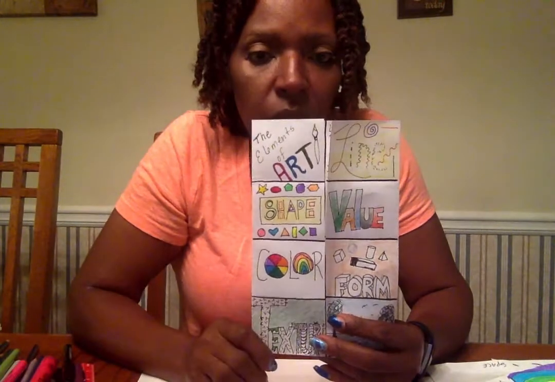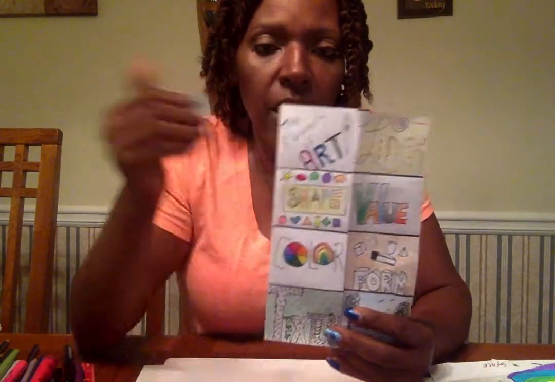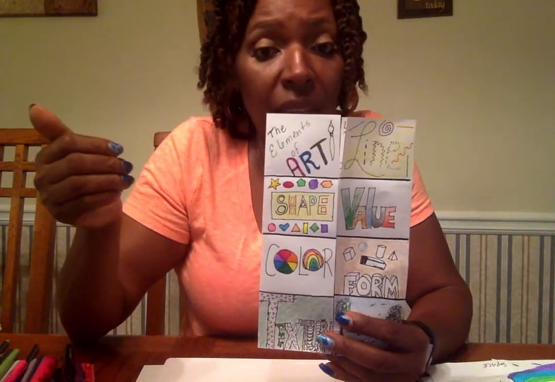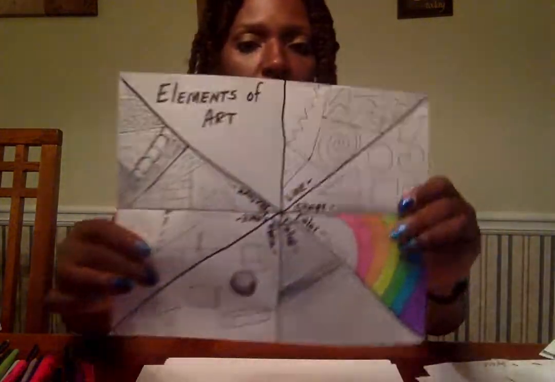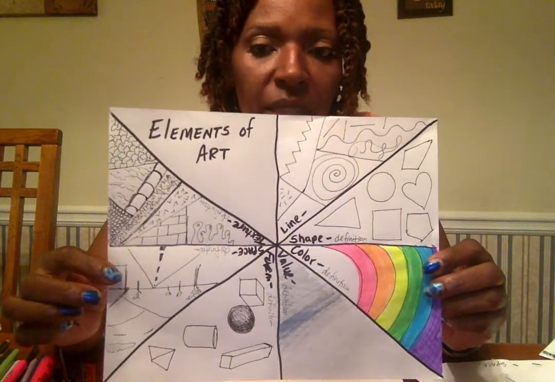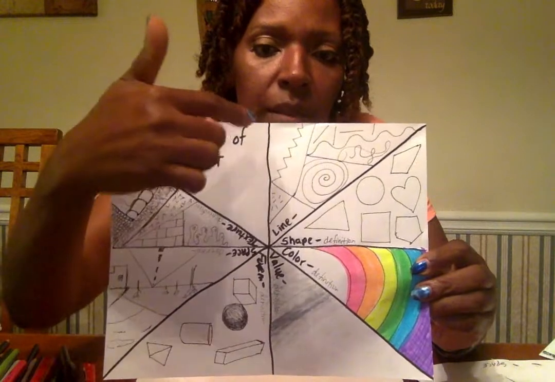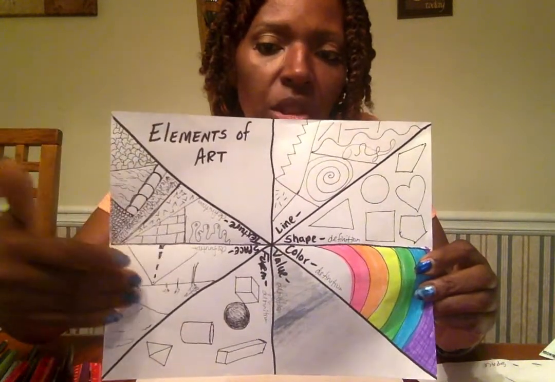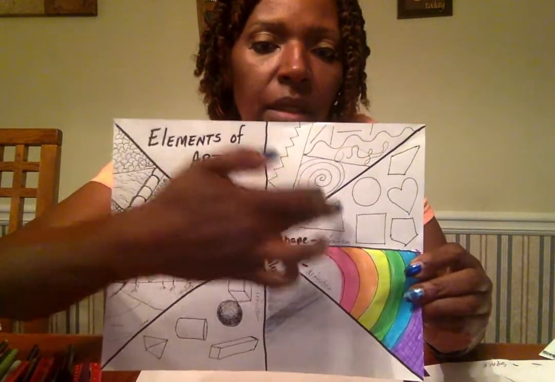If you do this style, you can do one for the elements of art, and then you do another one for the principles of design. So you would have 2. Here is another way that you can create one. You'd have one sheet for the elements of art, another sheet for principles of design. And I'll show you how to make them, but each element is in a different section. Here is a different one. And I did this 2 different ways.